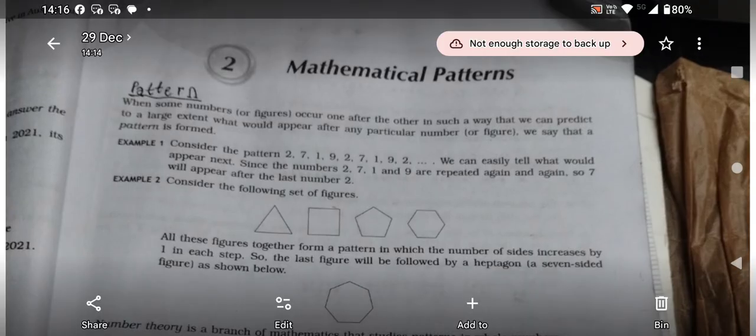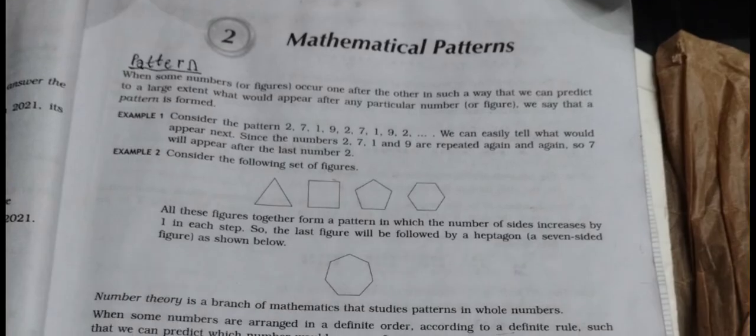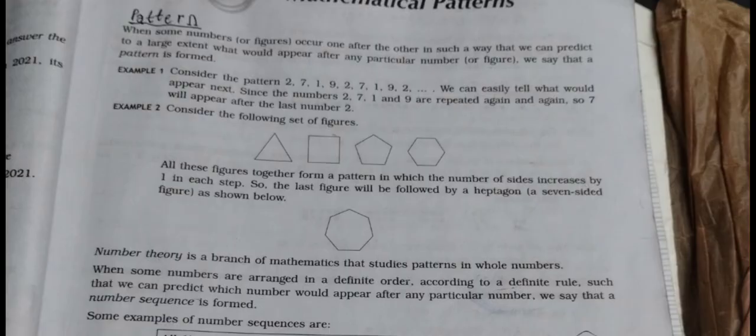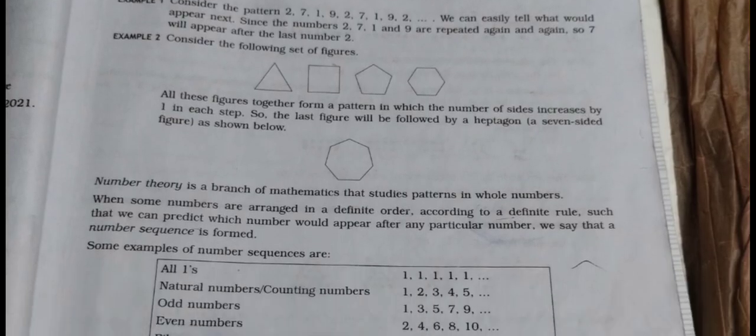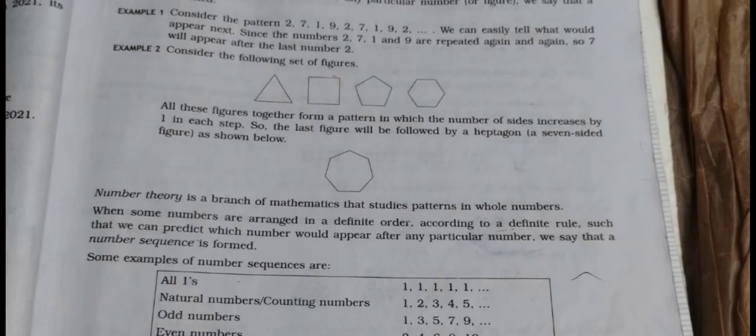Pattern. When some numbers or figures occur one after the other in such a way that we can predict to a large extent what would appear after any particular number or figure, we say that a pattern is formed. Examples. 1. Consider the pattern 2719 2719 2. We can easily tell what would appear next. Since the numbers 2, 7, 1 and 9 are repeated again and again, 7 will appear after the last number 2.